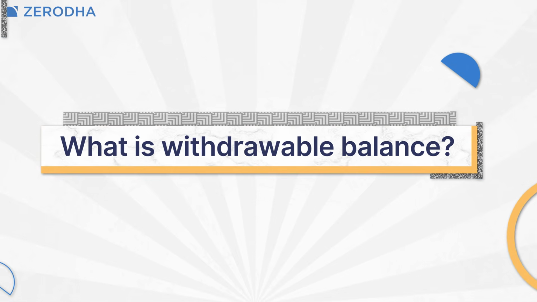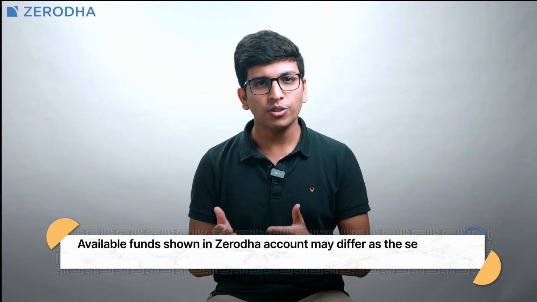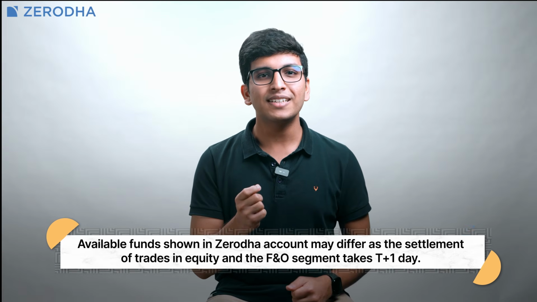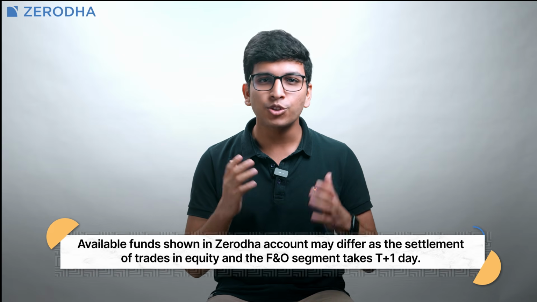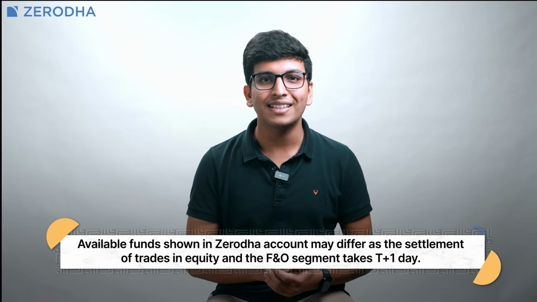What is withdrawable balance? Withdrawable balance is the amount of money you can transfer from your Zerodha account to your primary bank account. This can differ from the available funds as shown in your Zerodha account because the settlement of trades in equity and F&O segment is not instant and takes T+1 days.